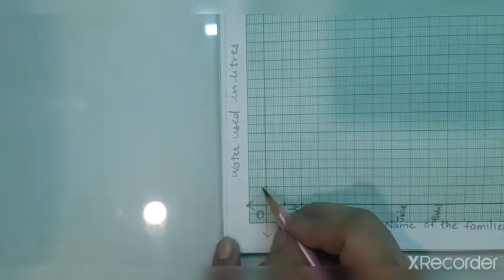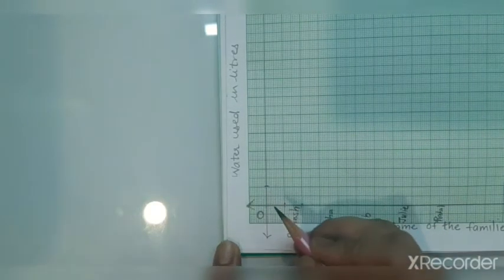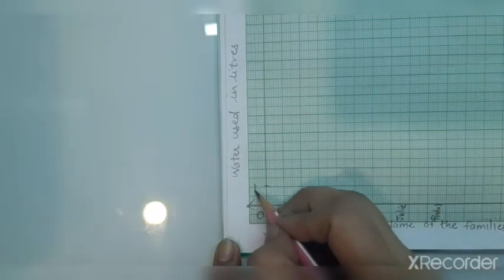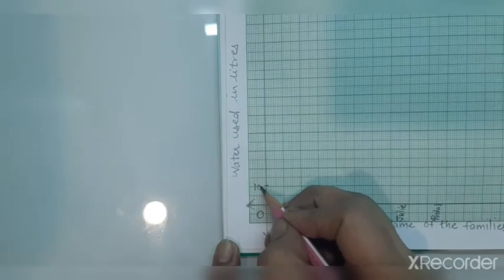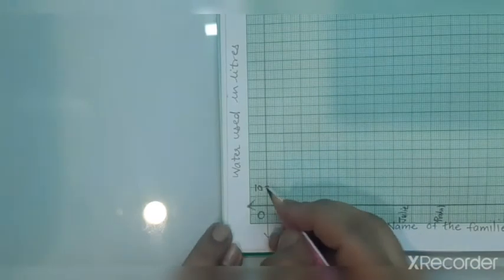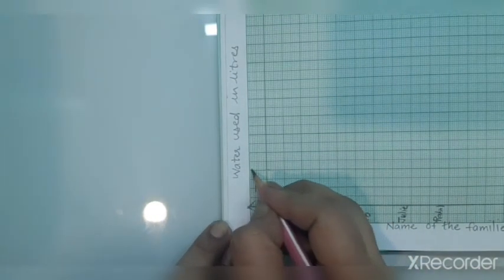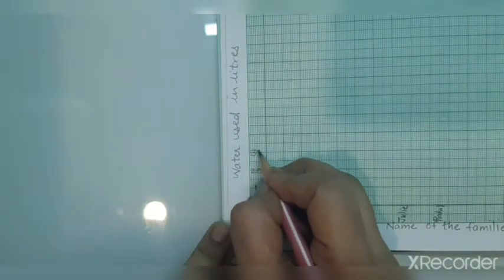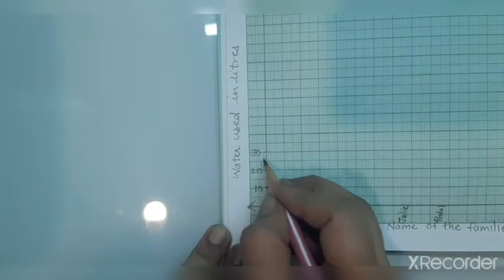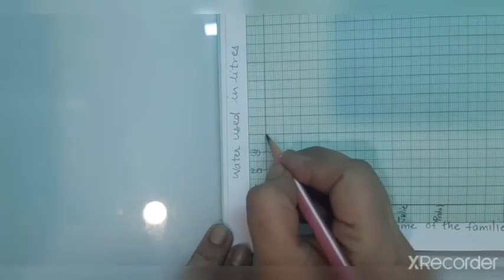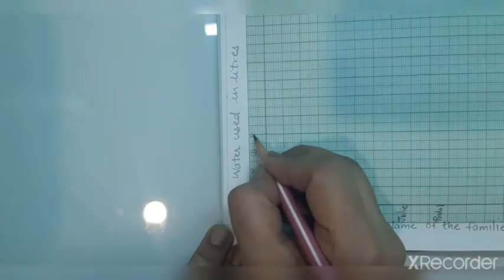So what we are going to do is mark from 0, and when it reaches here, this one full box, I'll write there 10. I will go on adding 10 after every 1 centimeter. So 10 plus 10 is 20, 20 plus 10 is 30. Where I am marking, you can see the dark green line comes. After this, the next dark green line is 40, 50, 60.